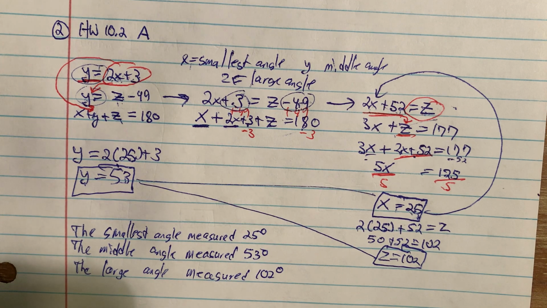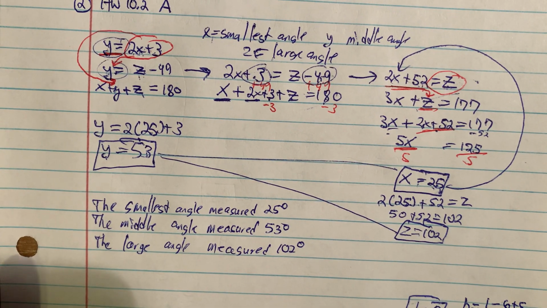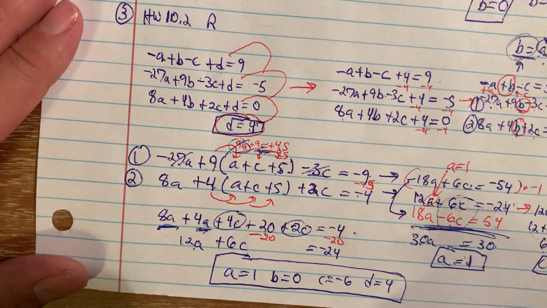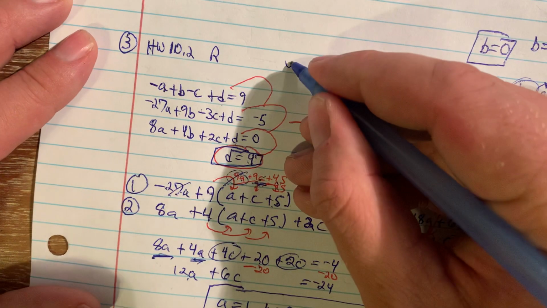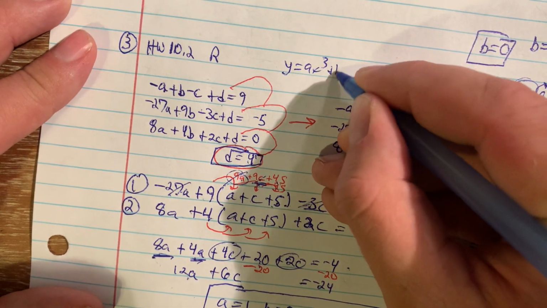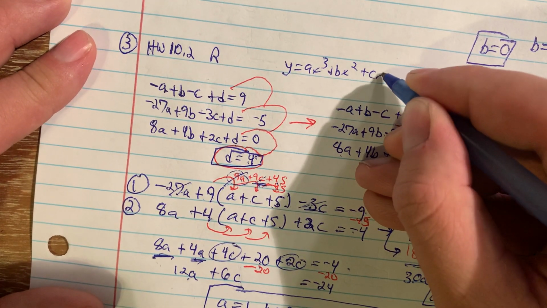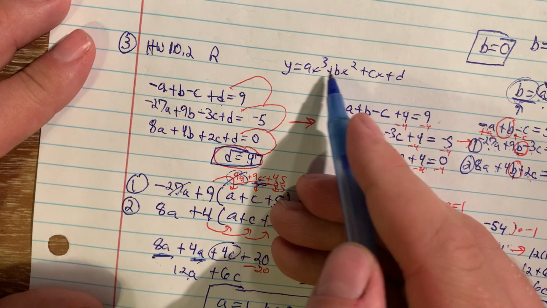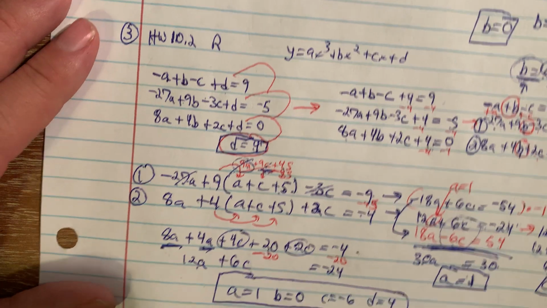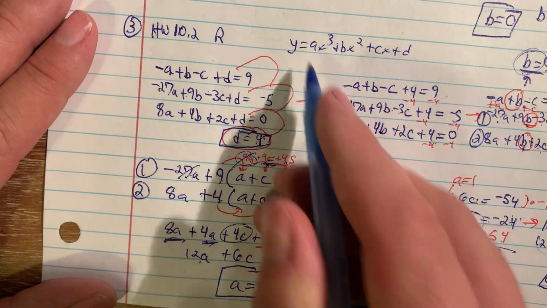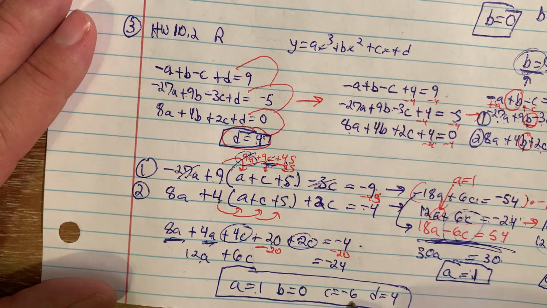Remember that for a lot of people, one of the major reasons we use math is to be able to solve real world problems, and we want to be able to communicate that. In this one, these were the coefficients of a cubic equation. And so the equation was y equals ax cubed plus bx squared plus cx plus d, and we were trying to figure out what equation matched some certain points. And we found that a was 1, b was 0, c was negative 6, and d was 4.